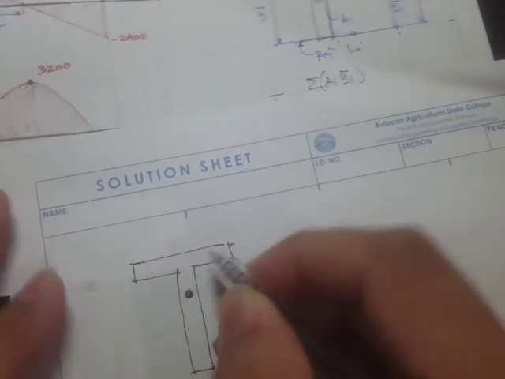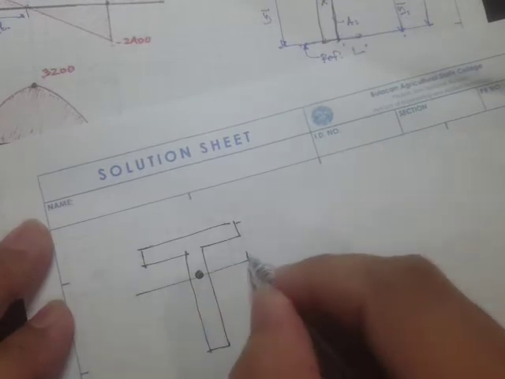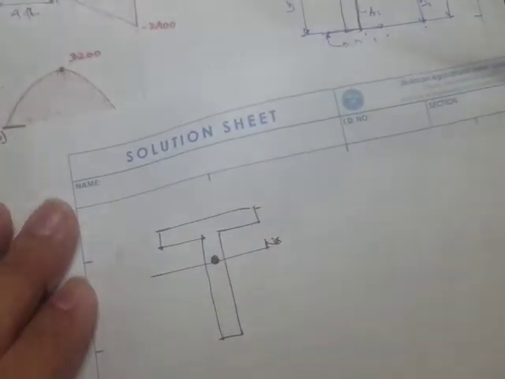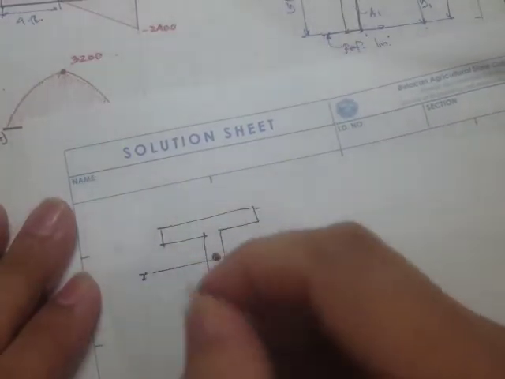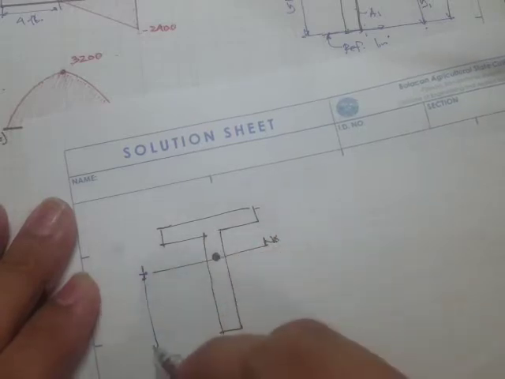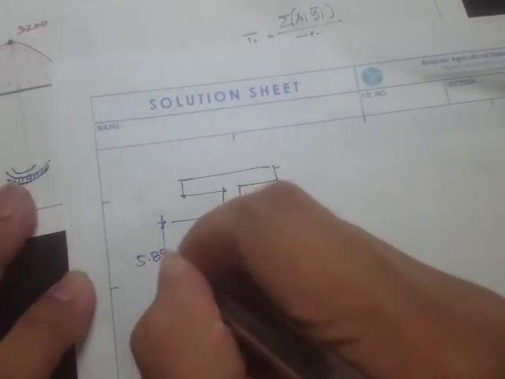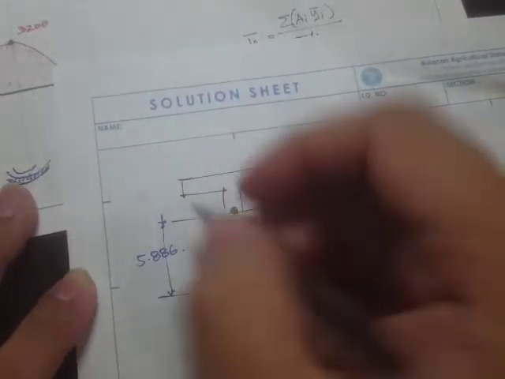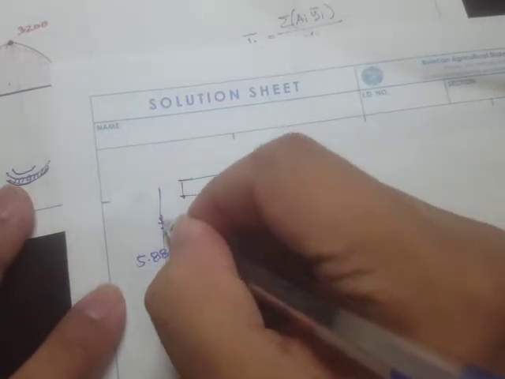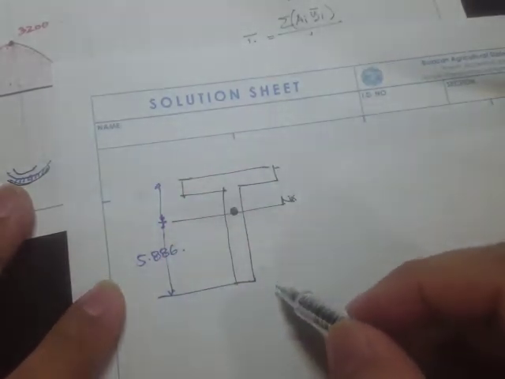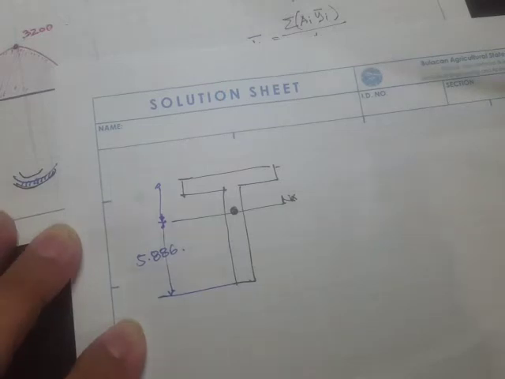Here's our centroid. Here's going to be our neutral axis, and the distance, this is 5.886, right? And if this is 5.886, then our total is 8.8 minus 5.886.